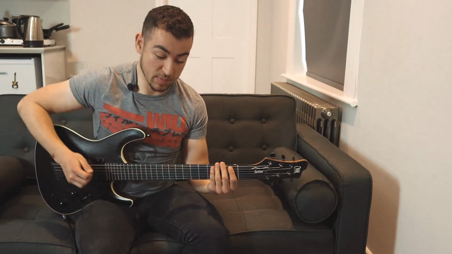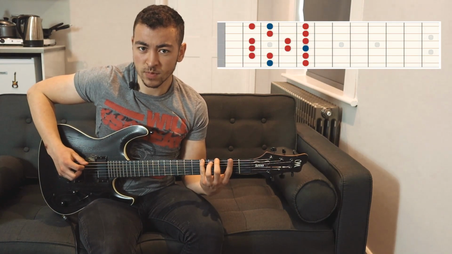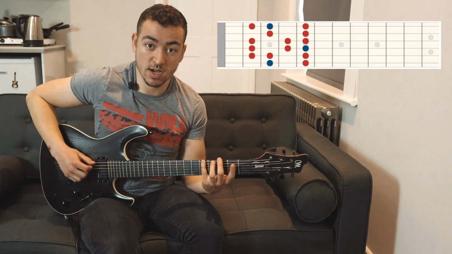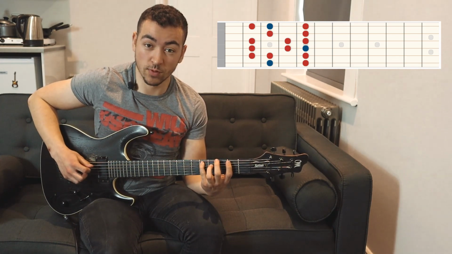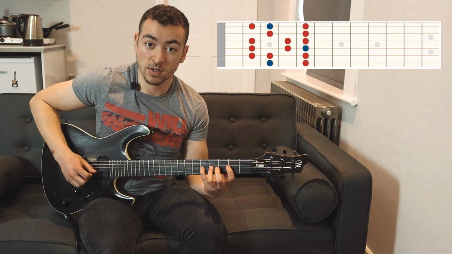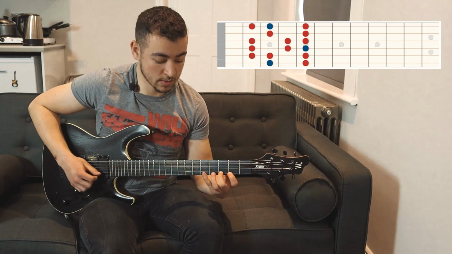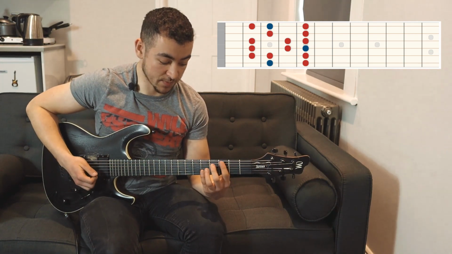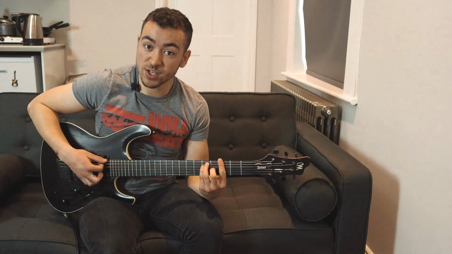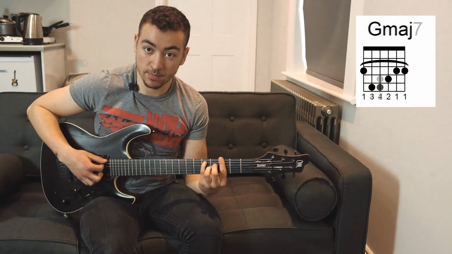Now let's jump onto the guitar and I'll show you how to play the Aeolian mode along with an example. We'll be playing each mode with a root note of G. So let's start off with the major scale, and this is how we play it. 3-5 on the low E string, 2-3-5 on the A string, 2-4-5 on the D string, 2-4-5 on the G string, 3-5 on the B string, 2-3-5 on the high E string. And we play it over a major chord, a G major, or a G major 7.